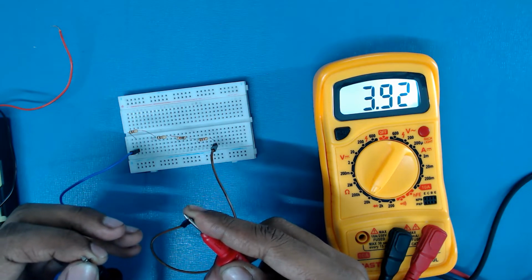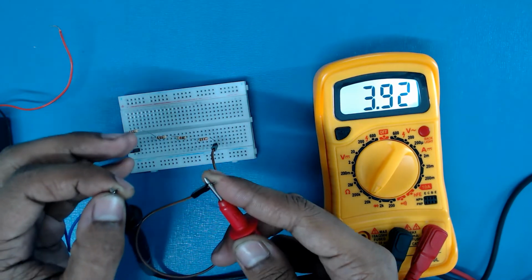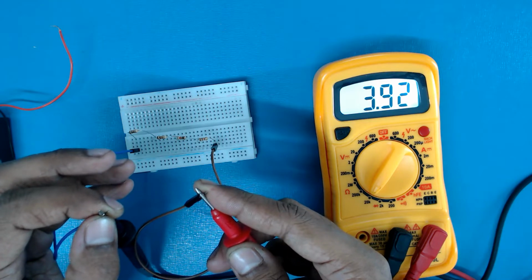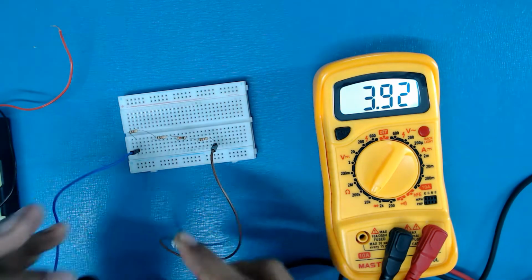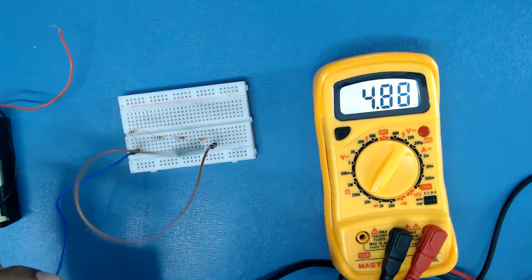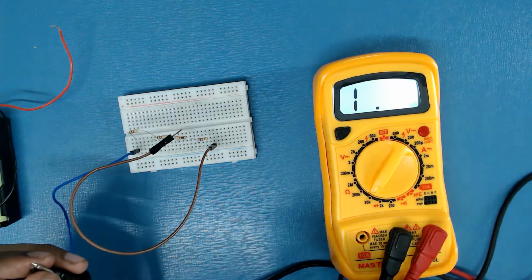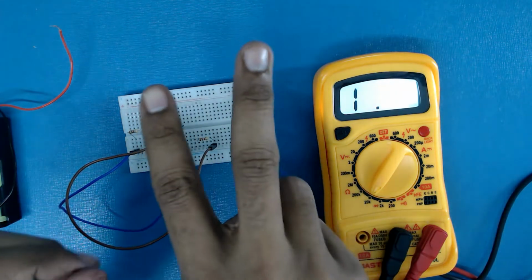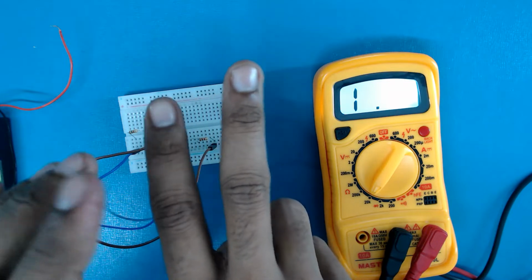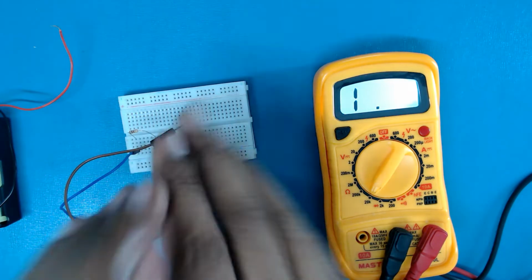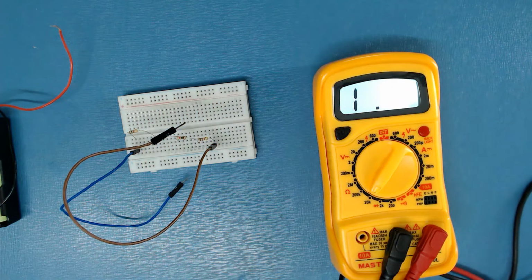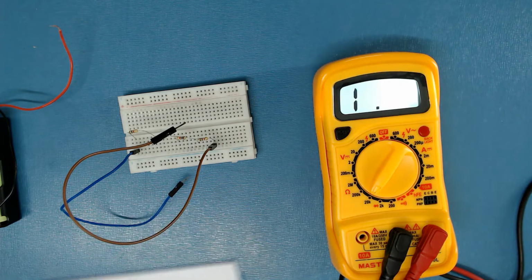If you remember, when I was testing a single resistor, we had a value of around 0.98, or around 1 kilo ohm. Now we have all four in series, and we have a value of around 3.9, which is 4 kilo ohm. So in series the resistance values are added. If we have two resistors of the same value, let's say 1 kilo ohm and 1 kilo ohm, they are added directly. Let me show you on paper, so it will be easier to understand.